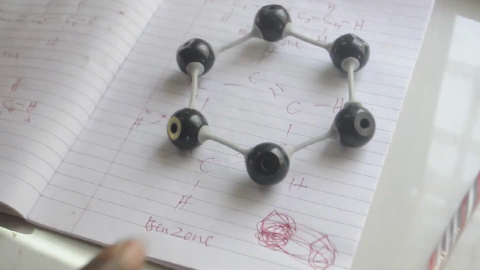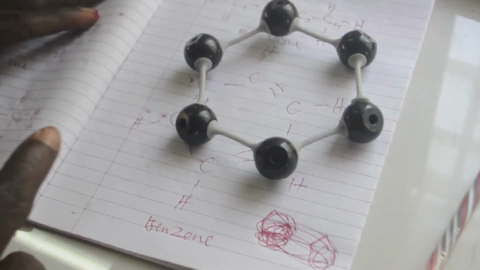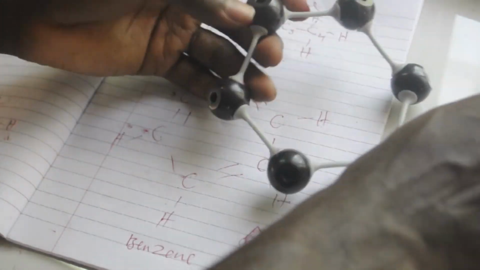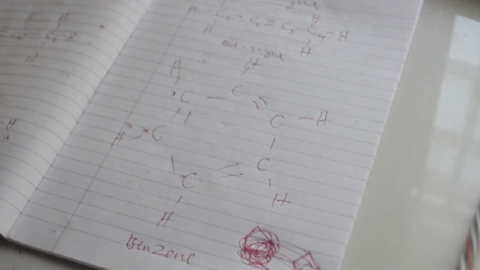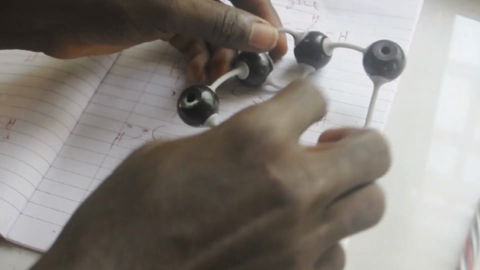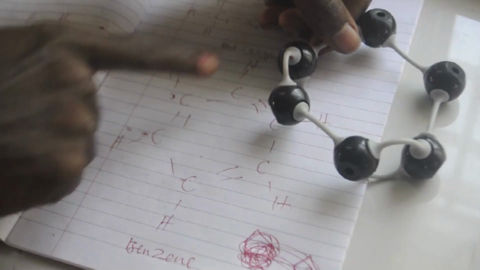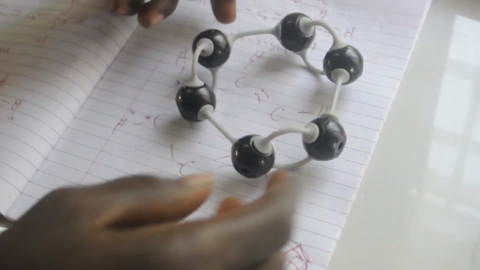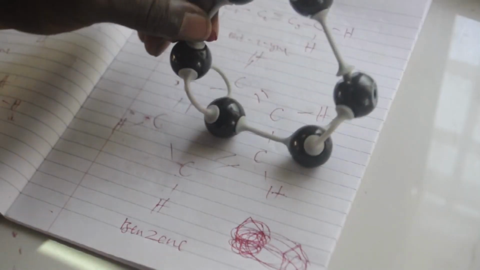So this is how the structure looks like, 1, 2, 3, 4, 5, 6. Now between these 2 carbons there is a double bond. So we add 1 double bond there between these 2 carbons. This carbon to this carbon there is a double bond, single bond, double bond, single bond, and another double bond here. So this is the structural formula of benzene.